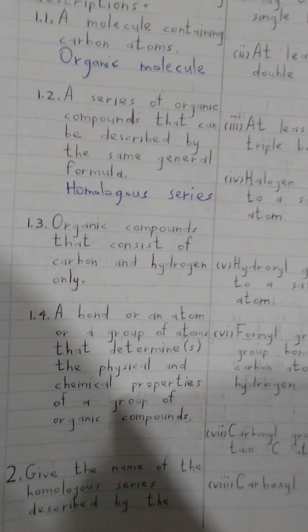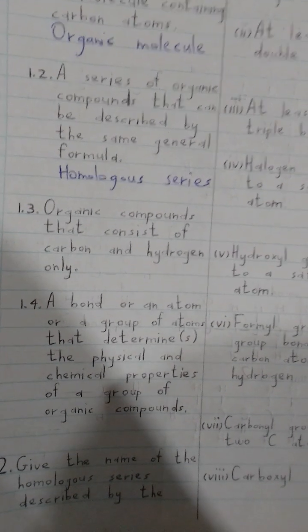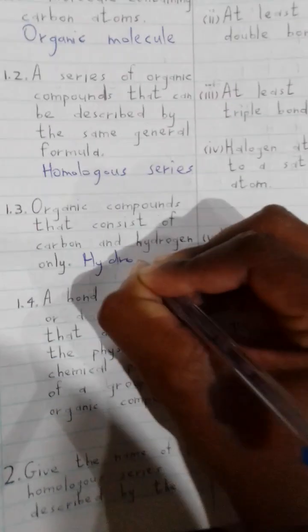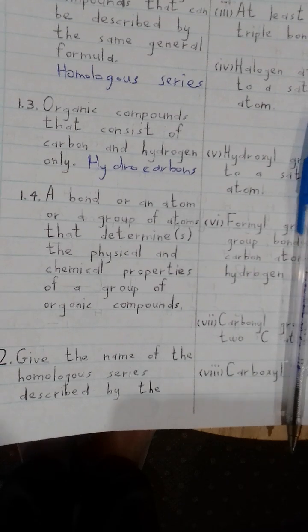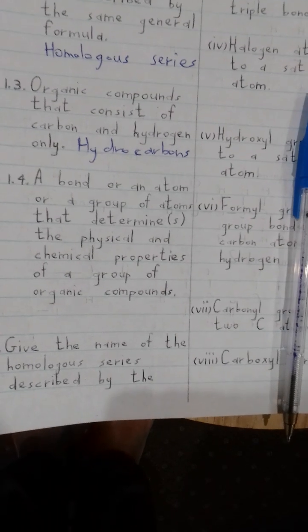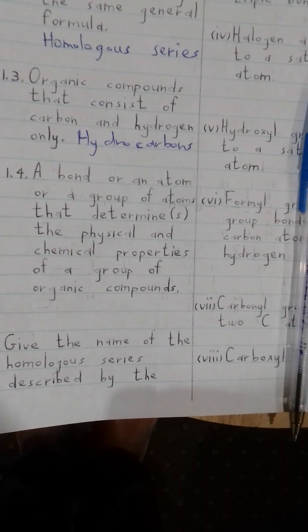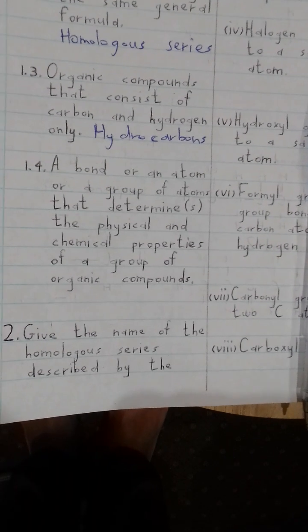(1.3) Organic compounds that consist of carbon and hydrogen only, those are called hydrocarbons. (1.4) A bond or an atom or a group of atoms that determines the physical and chemical properties of a group of organic compounds. That bond or the group of atoms is called a functional group.